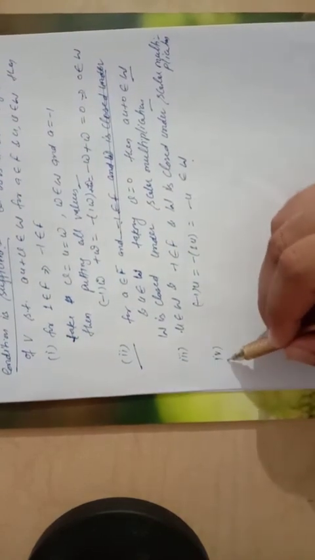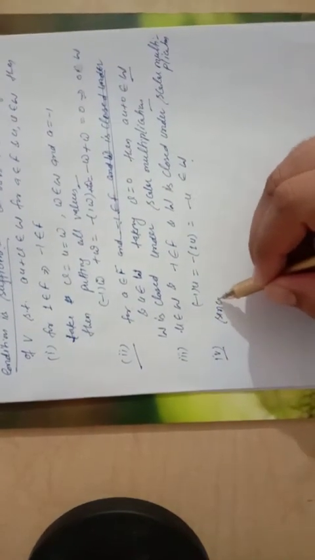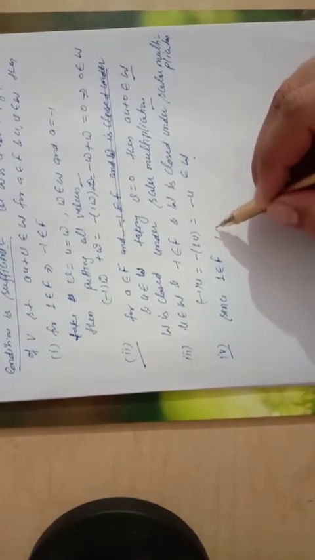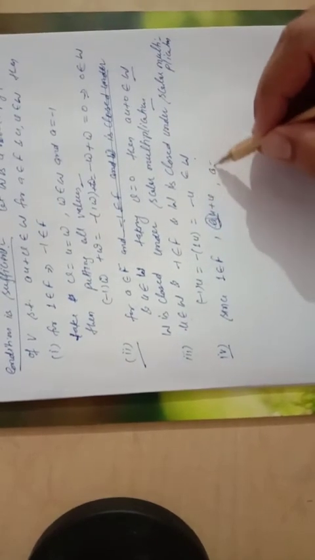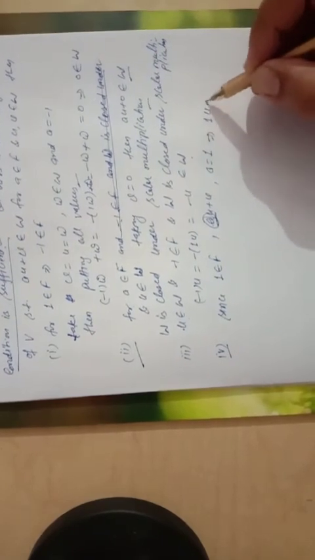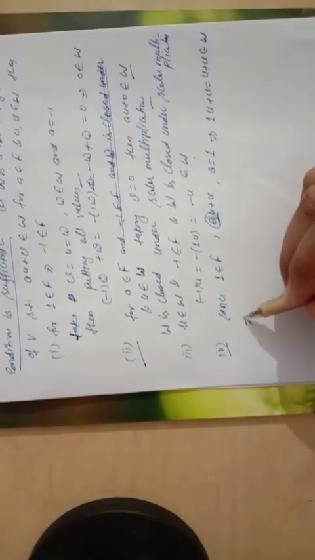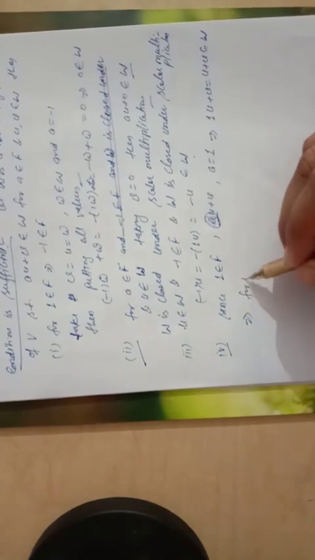Fourth property: since 1 belongs to F, let us take in au plus v, this a equal to 1. तो गिवन कंडीशन में पुट करेंगे तो क्या बन जाएगा, 1 into u plus v is equal to u plus v belongs to W, and this means for u, v, u plus v belongs to W. It means W is closed under addition.